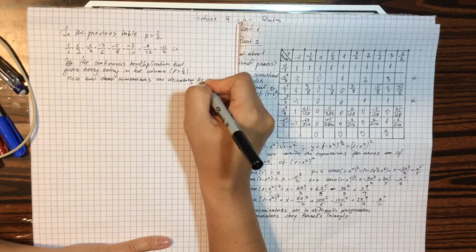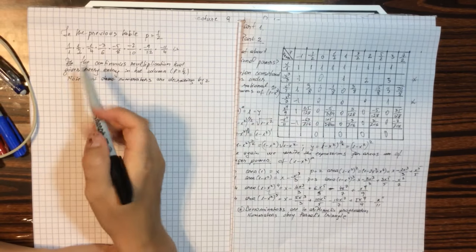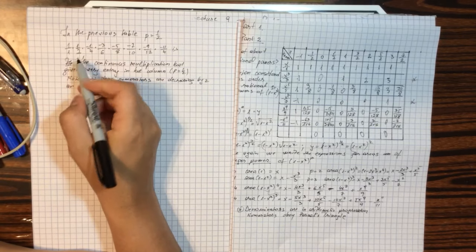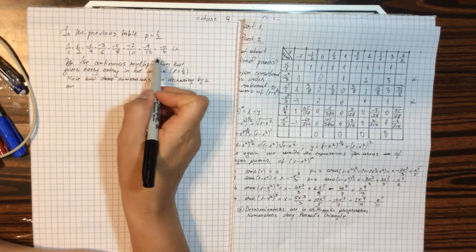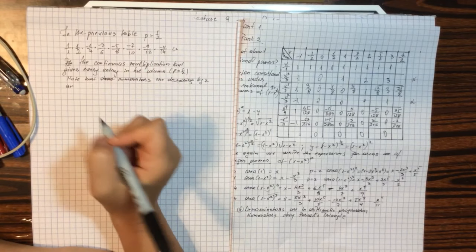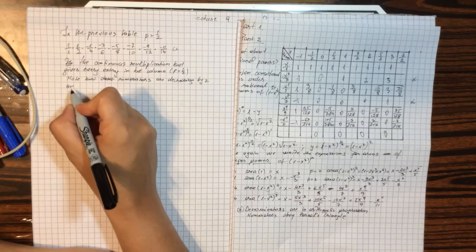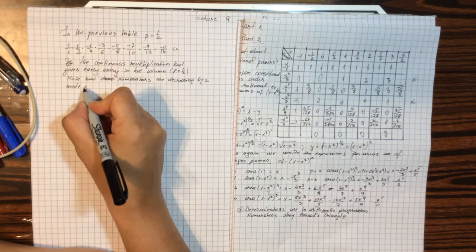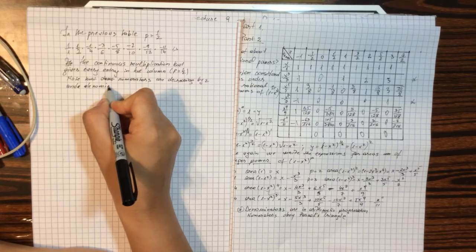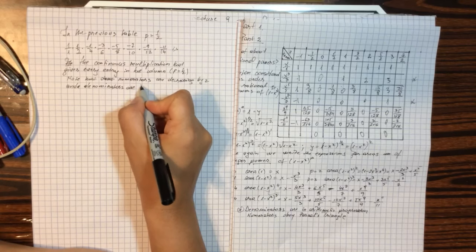Okay, so what can you say about the denominators? The denominators are increasing by 2: 2, 4, 6, 8, 10, 12, 14, and so on. This is 14. And the denominators are increasing by 2.